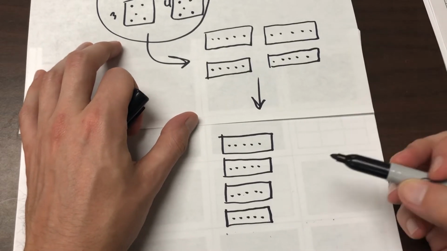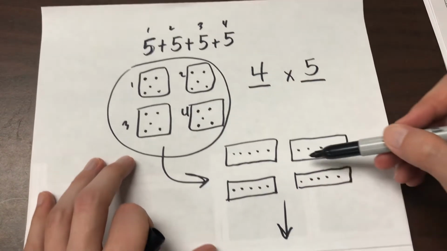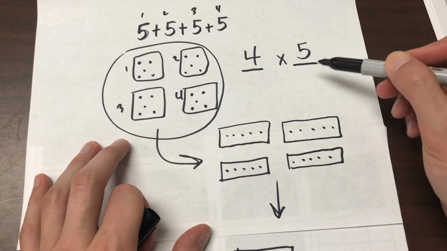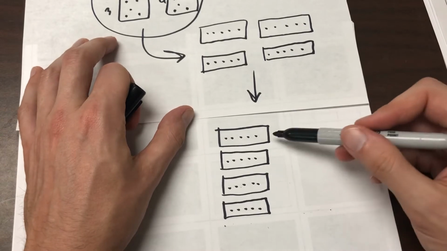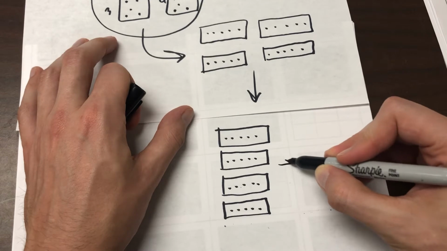And then now imagine I've got my groups here. So we first started with this. We put them all in straight lines. Still got 4 groups and there's still 5 in each. Still the same multiplication sentence. And now I've stacked them on top of one another. That's still 4 groups of 5. But now we're going to take away the boxes. And here's what we're going to be left with.